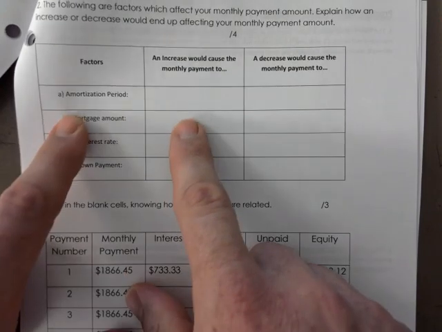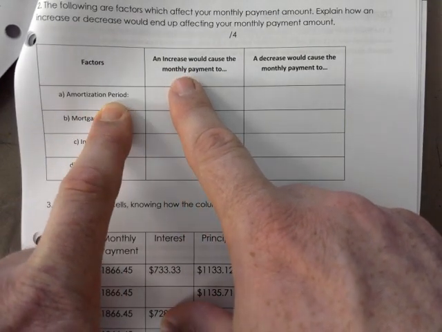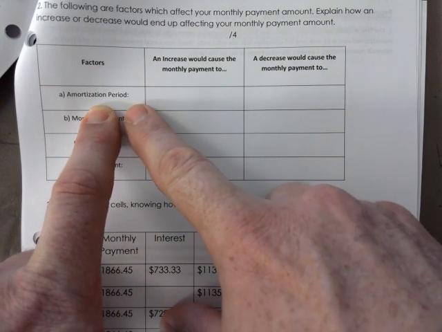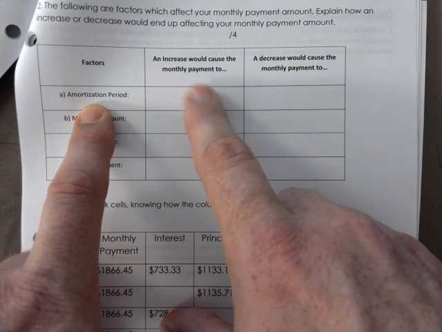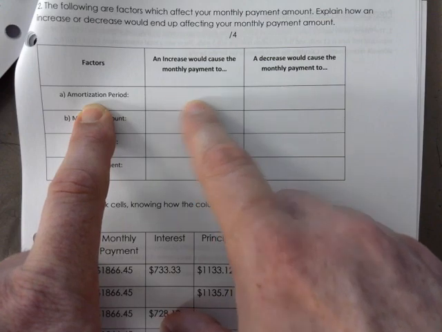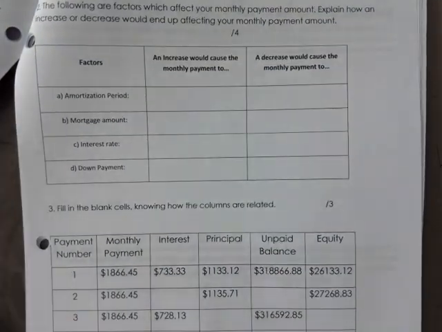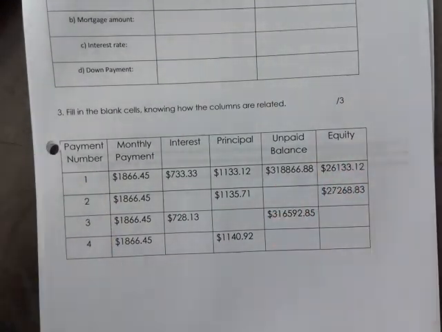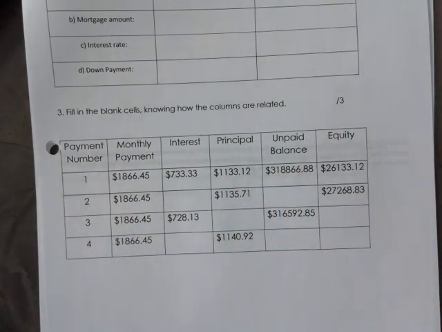I have this chart on 116, right? Amortization period. If you increase your amortization period, what would happen to the monthly payment? It would actually go down. So I would write down decrease here, and so forth. And then there's a partially filled in amortization table. Be ready to do that. This is just adding and subtracting, folks. That's all you're doing there. You're not finding the payment.